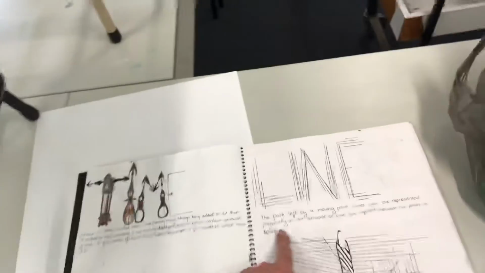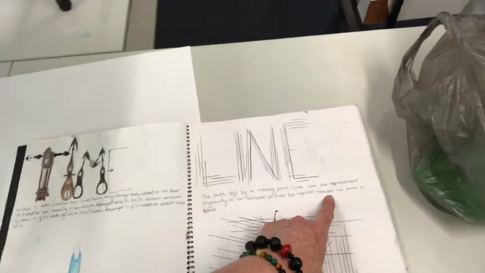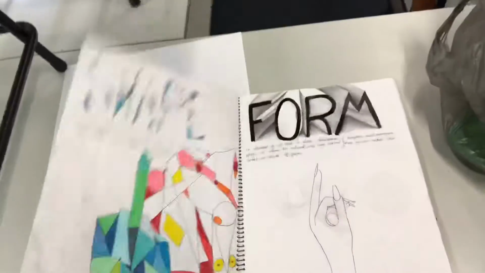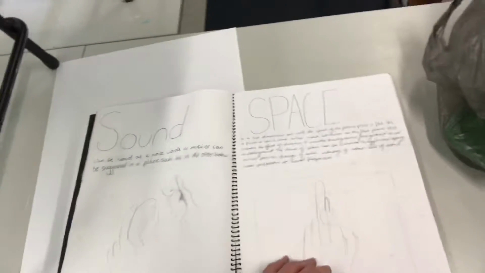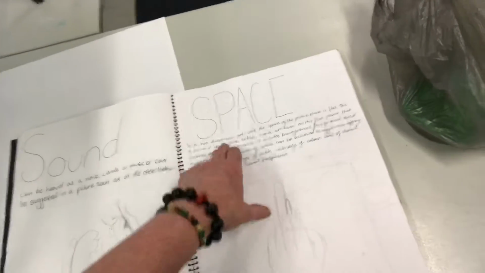Then her next page is line, a path between a moving point. Lines can be represented physically in an artwork or can be implied between 2 points in space. So that's her section on line. She goes on, colour, tone, shape, form, texture, light, sound, space. So she has the description here and a bit of a drawing. You don't need to do that. But I do want you to do it, or an example of another artwork that is using space or a lot of line.